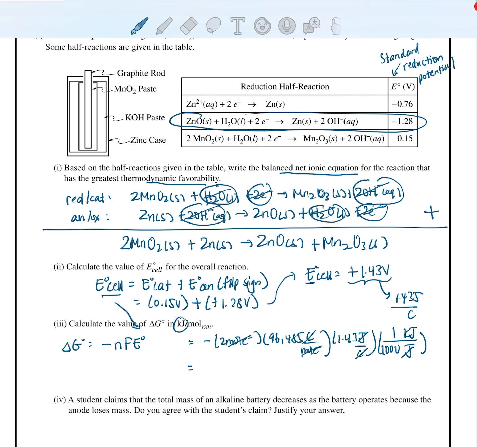And the answer I get will be negative, and we're going to round it to 3 significant digits, 276 kilojoules per mole. Okay, now if I go back to the electrons, it's 2 moles of electrons per 1 mole of the entire reaction. So my answer will be expressed in kilojoules per mole.